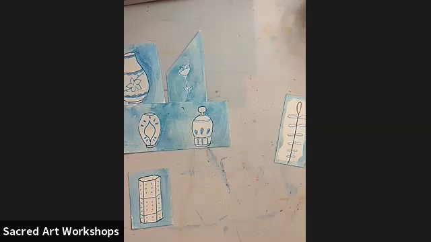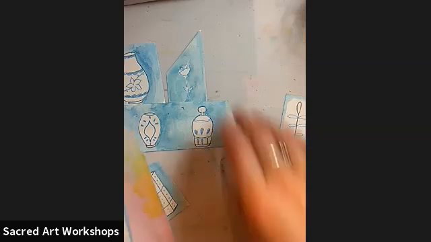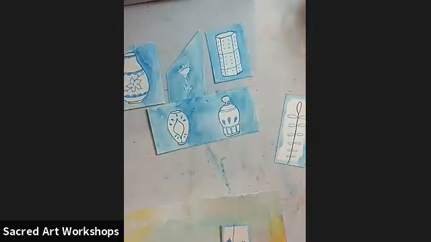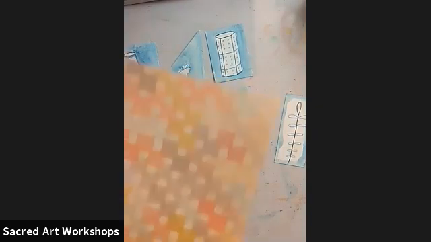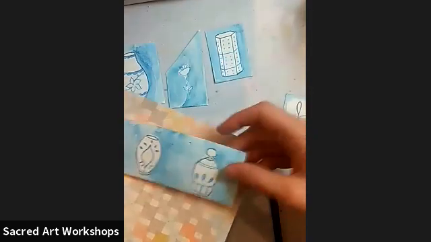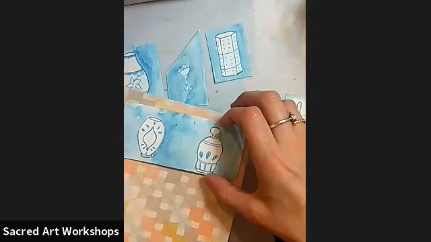Okay, so I'm going to leave it up to people to decide if they want to mount their mini canvas art onto a background. I'm going to show the example so people know what's up, if that's what they want to do. The way that I measure it is just kind of haphazard, but it works.